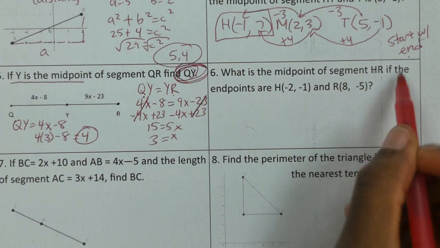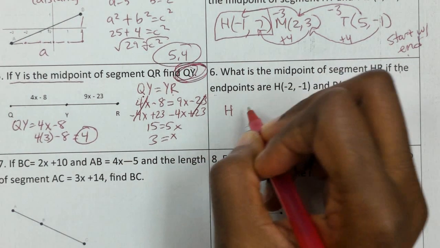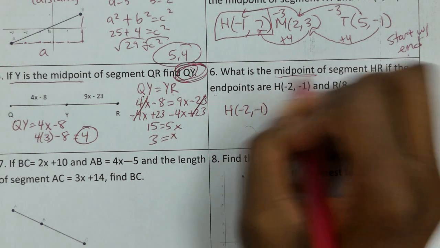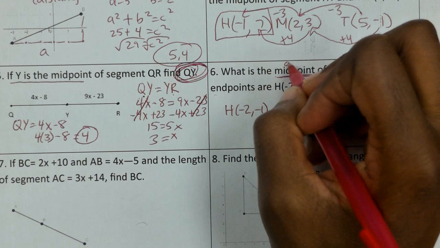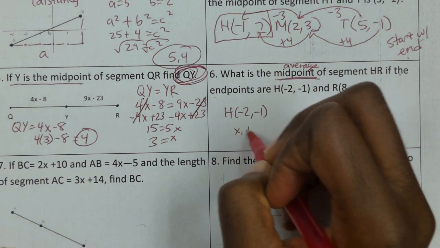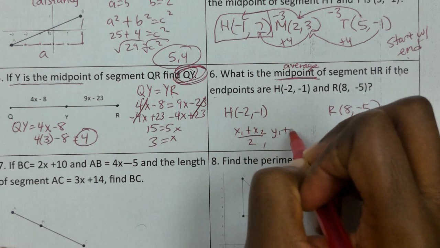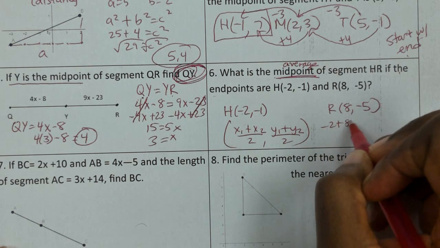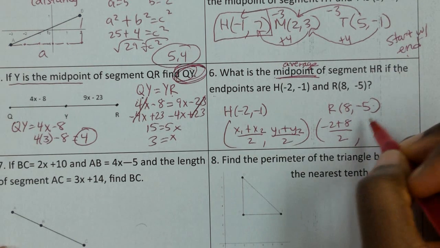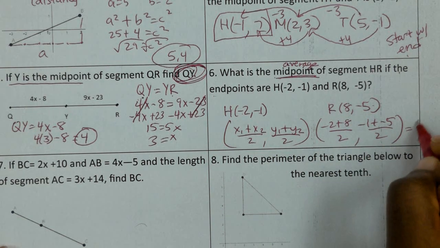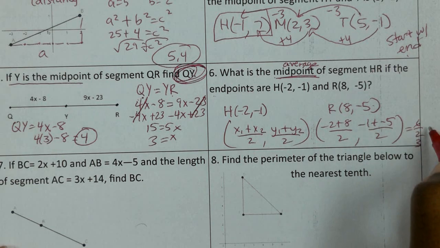What is the midpoint of HR if the endpoints are (-2, -1) and (8, -5)? So midpoint is the average. We're just going to use the midpoint formula. So we add the two x's, -2 plus 8, cut that in half, add the two y's, cut that in half. So 6 over 2, which is 3, and -6 over 2, which is also 3, but it's negative.